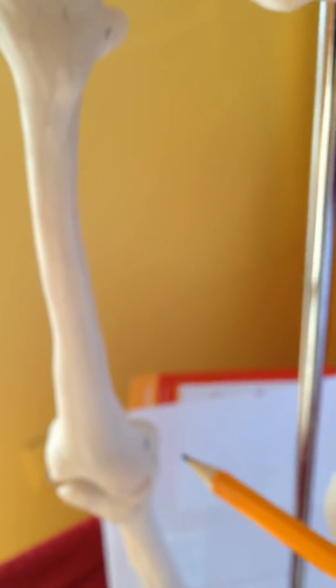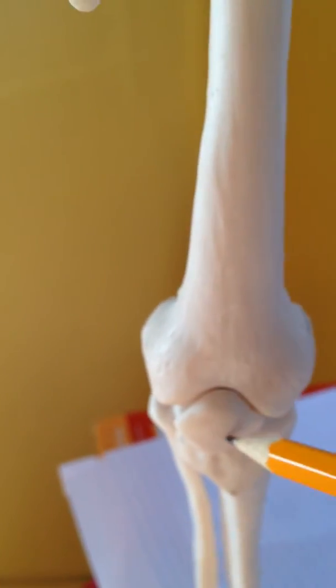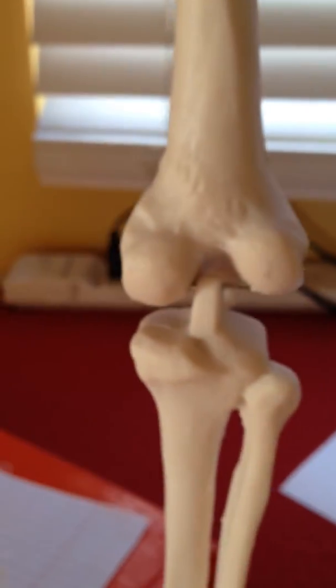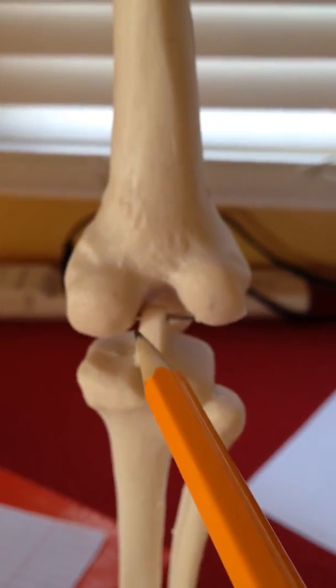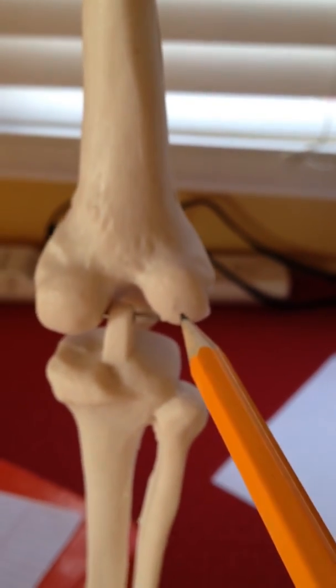The medial epicondyle is here. And the lateral epicondyle is over here. This is the patella. On the back side, we have the medial condyle and the lateral condyle.